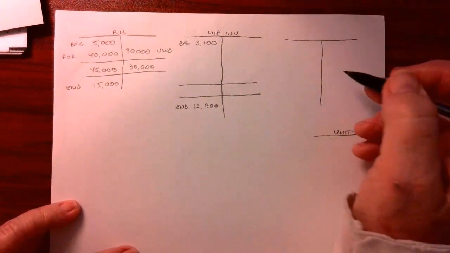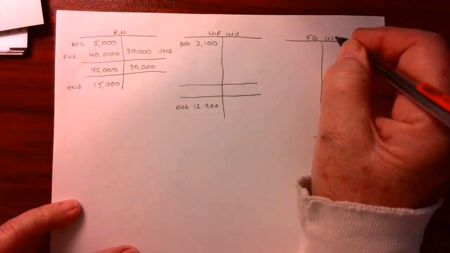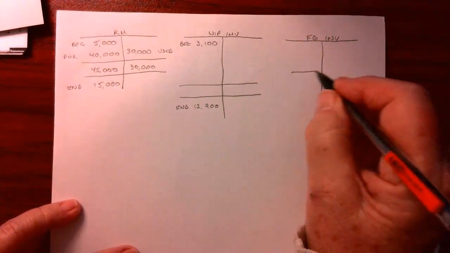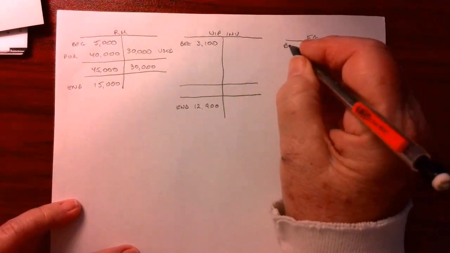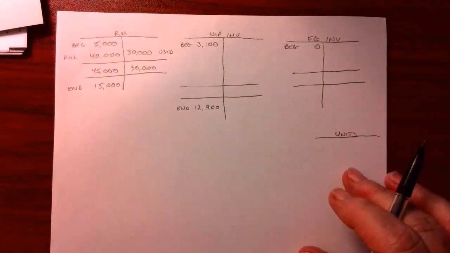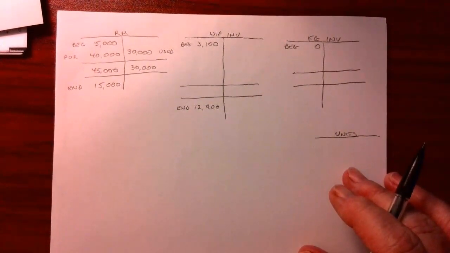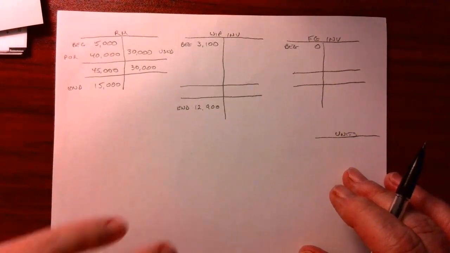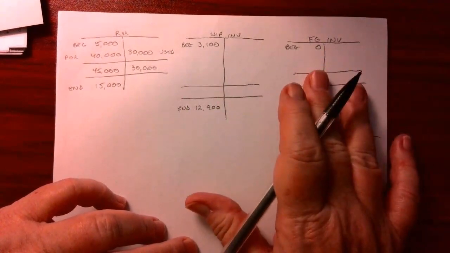Raw materials, work in process, and then finished goods. These are three inventory accounts that are all on the balance sheet. They tell us our beginning balance is 0 units, and the ending balance is 1,000 units. So we're going to have some ending balance here. Let's hold off on the rest of this.